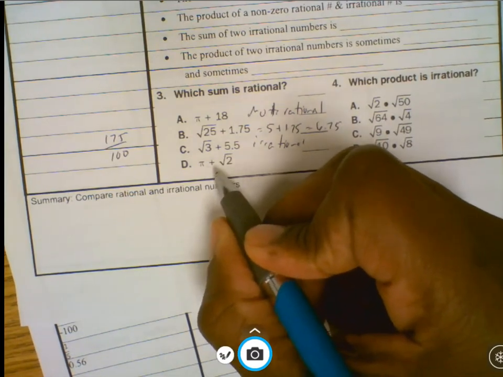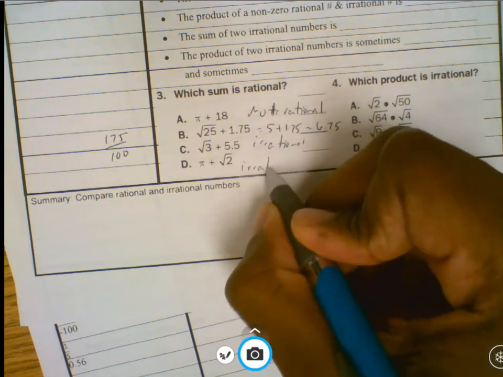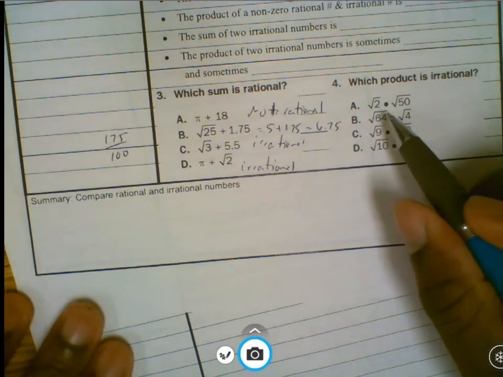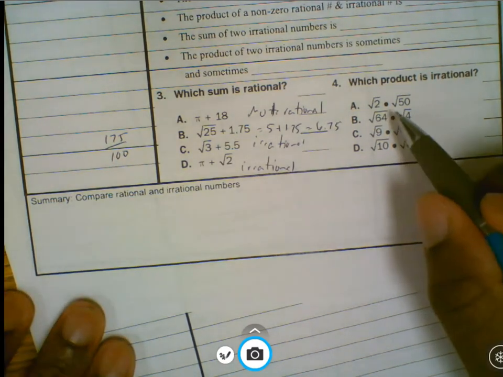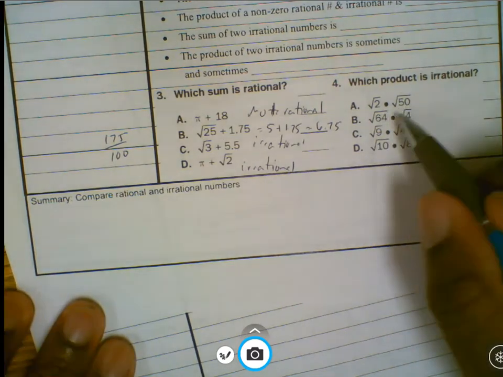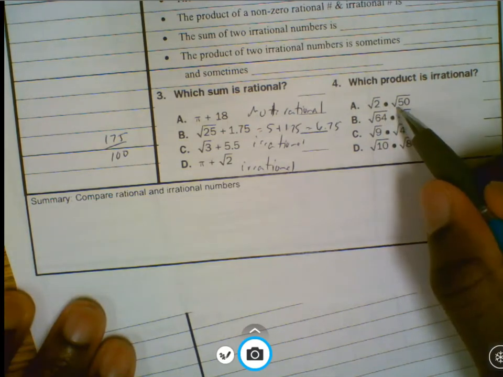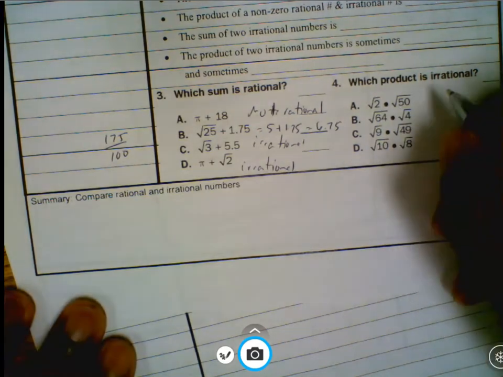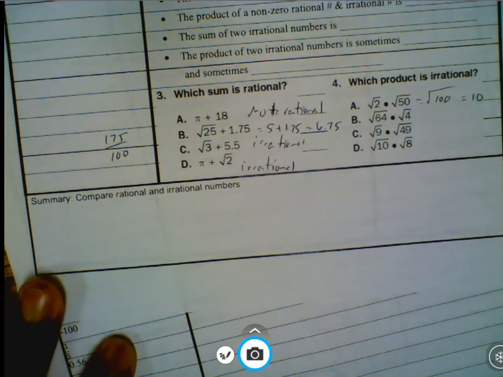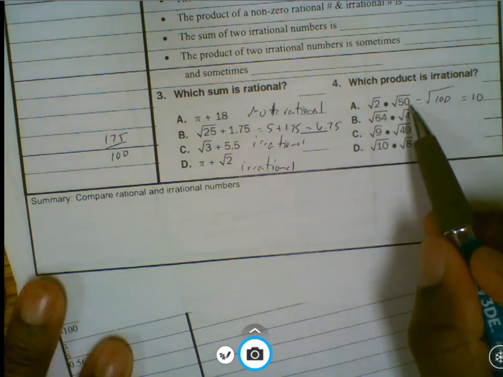All right, and if you gave you this one, square root of pi plus square root of 2. These are two irrational numbers. If you add them, you still get an irrational number. On the other side, we have products. And sometimes you can multiply an irrational number times another irrational number and get a rational number. For example, square root of 2 is irrational, and so is square root of 50. This is irrational times irrational. That product, though, is the square root of 100, which is 10.